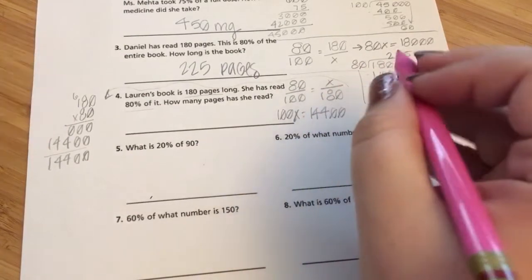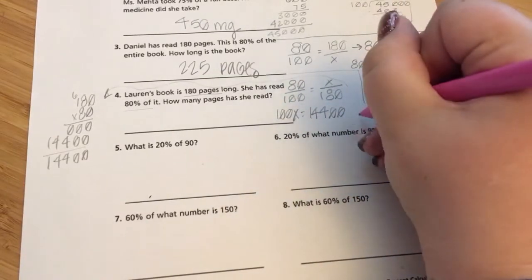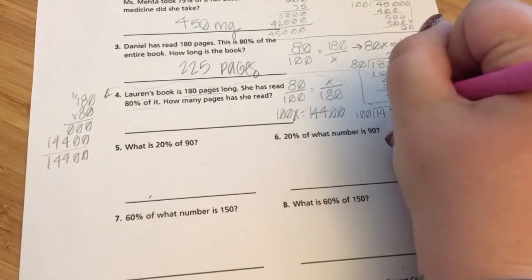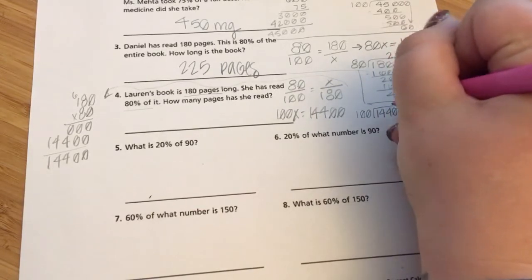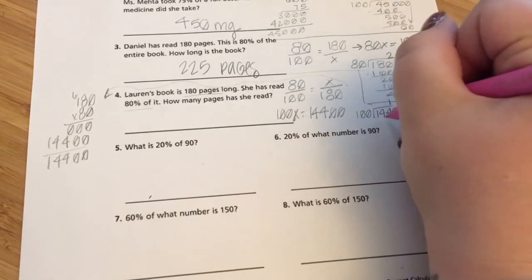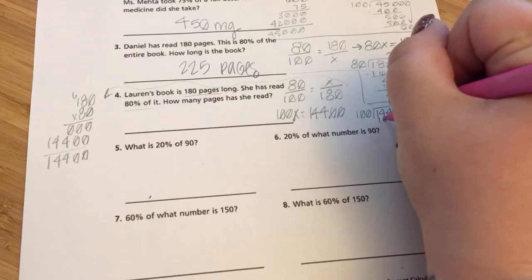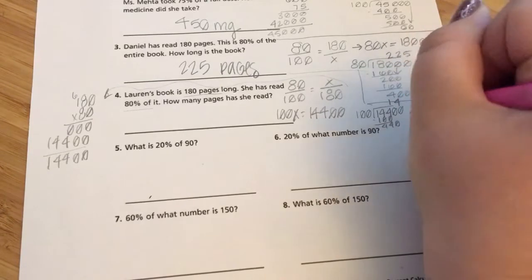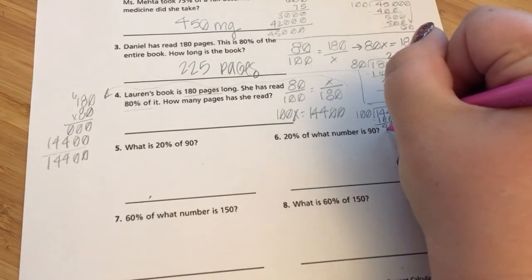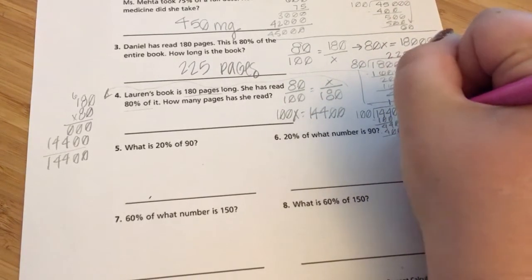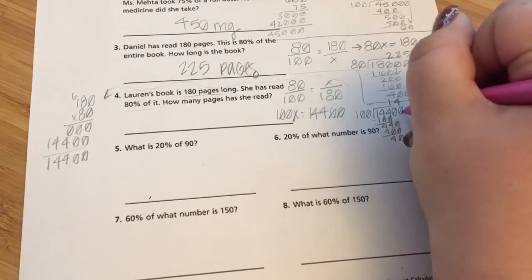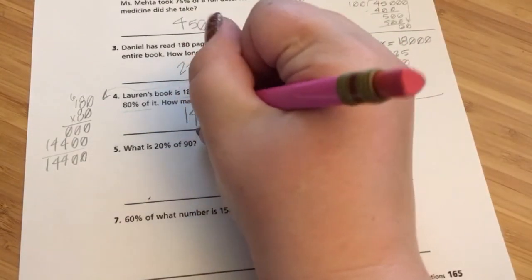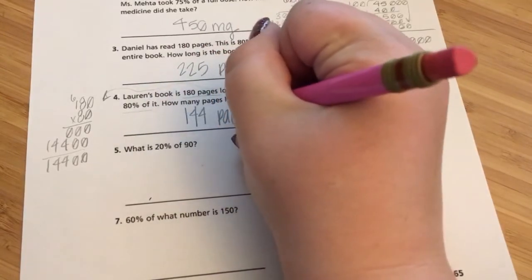I divide by 100 on this one. Now I could look at my 14,400 and take out those zeros on both sides and divide that out, and actually probably go a lot faster, but that's okay. We're all in this together, right? Now 100 goes in there about 4 times, for a final answer of 144 pages.